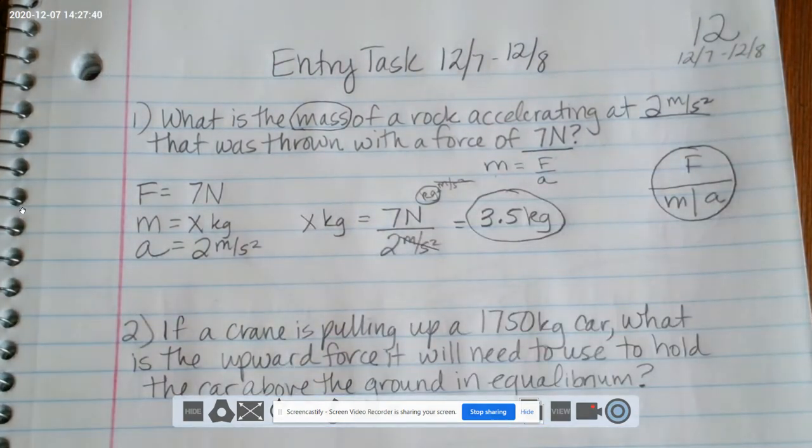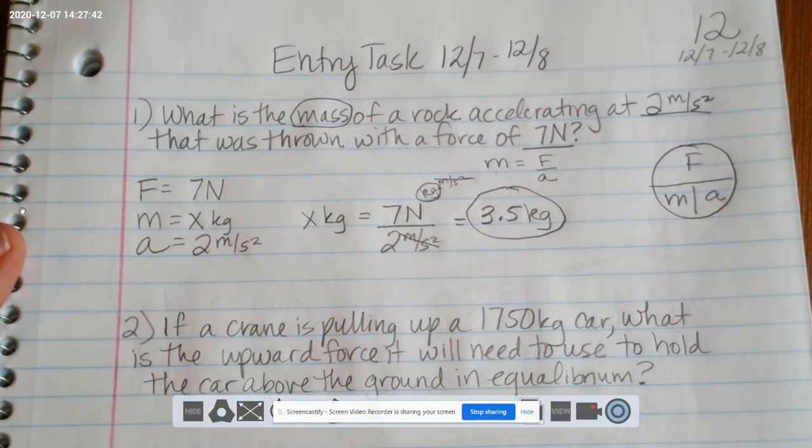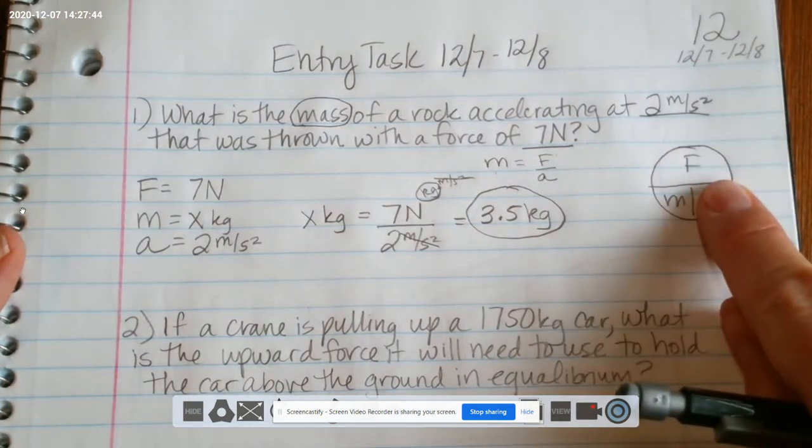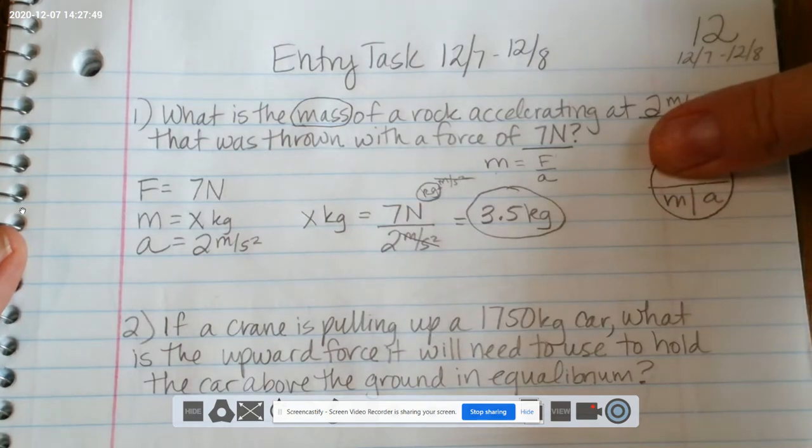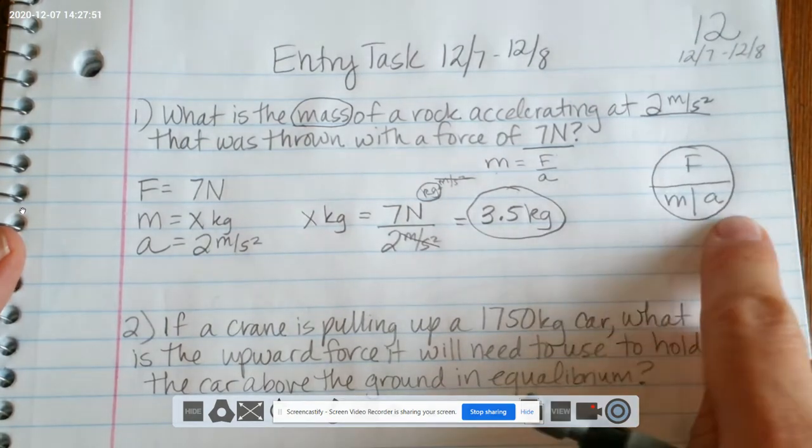So that one should be pretty easy. Remember, if we're solving for acceleration, we'd cover up the A and get force divided by mass. If we're solving for force, we'd cover up the F and get mass times acceleration.